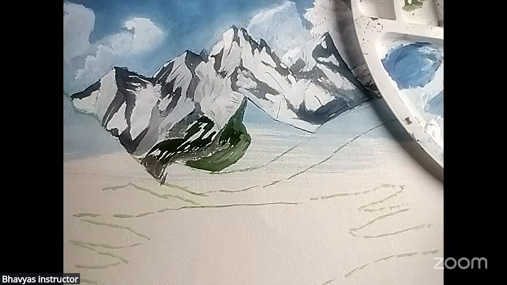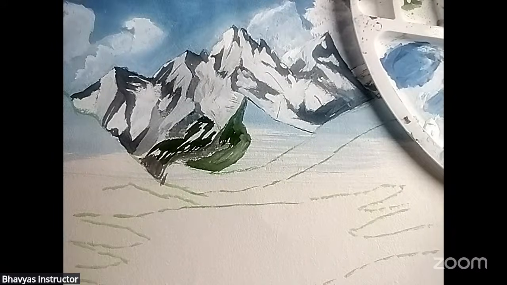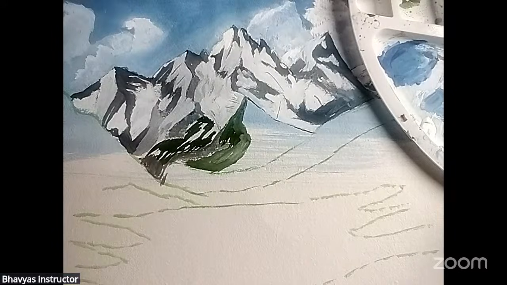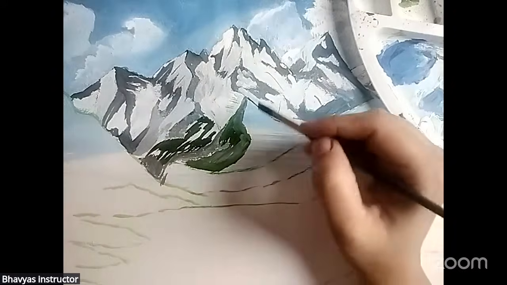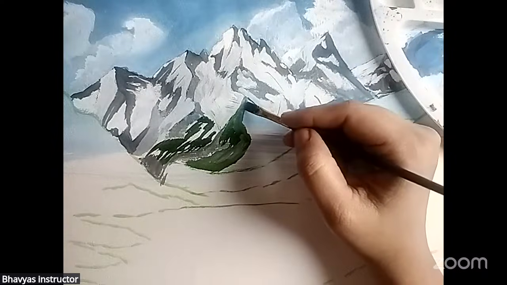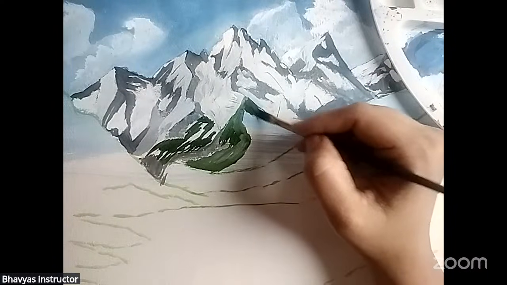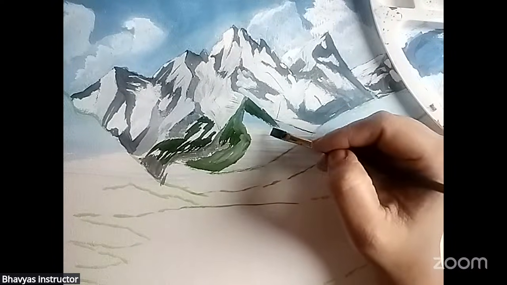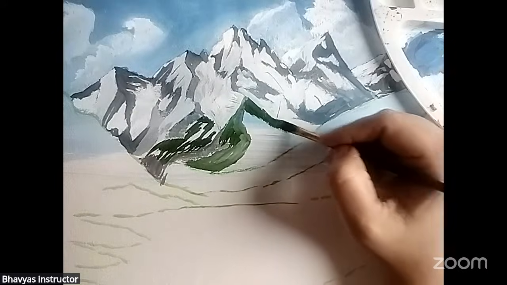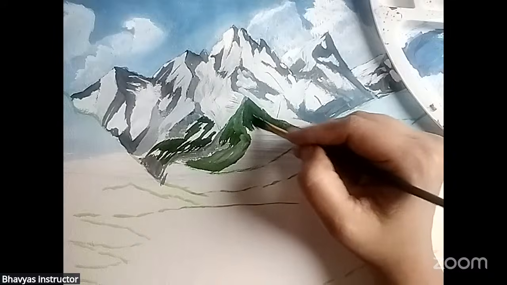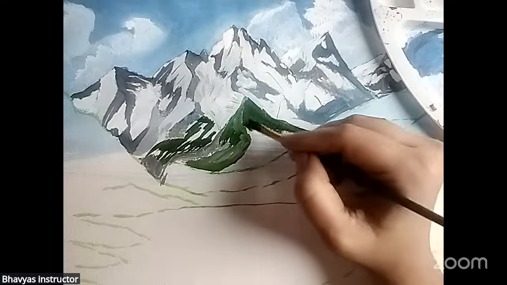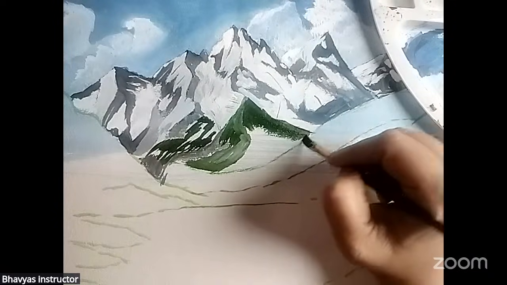Now I need dark green for the darker tone. To get a darker tone, mix emerald green with black. If you don't have black color, what you do? You just take the dark green directly from your colors. Okay. No need of mixing, like this.